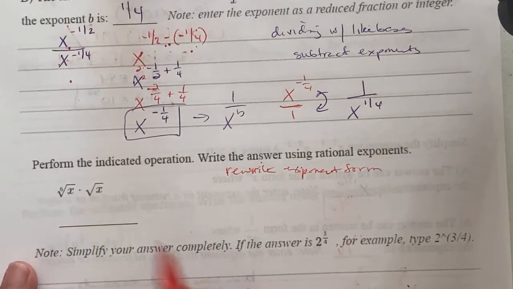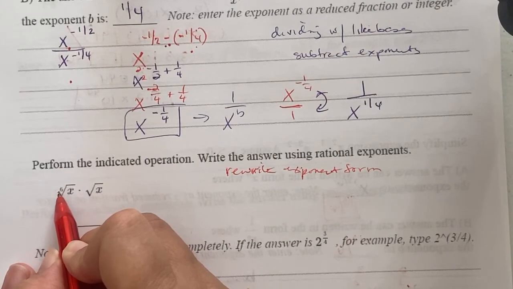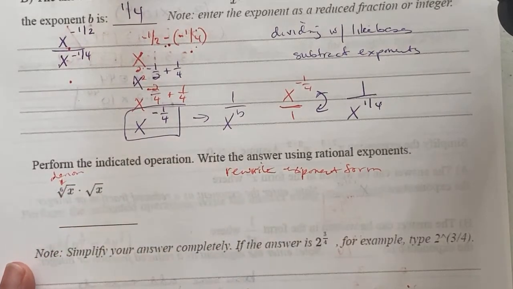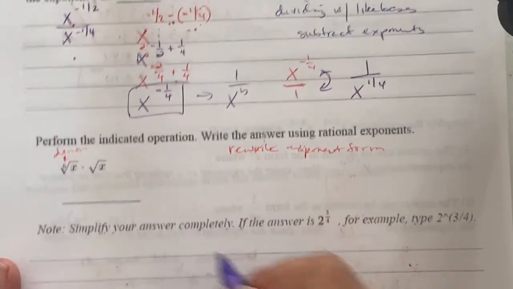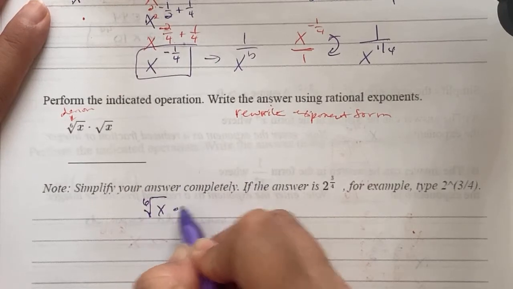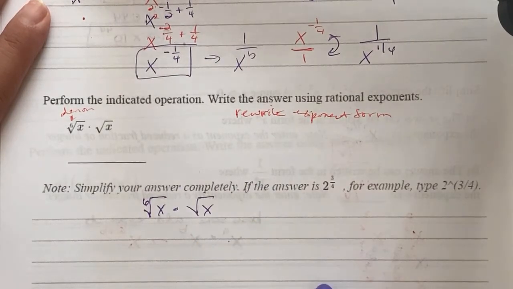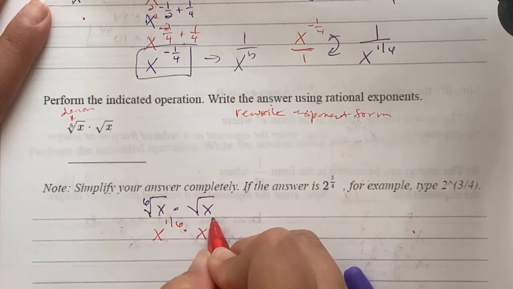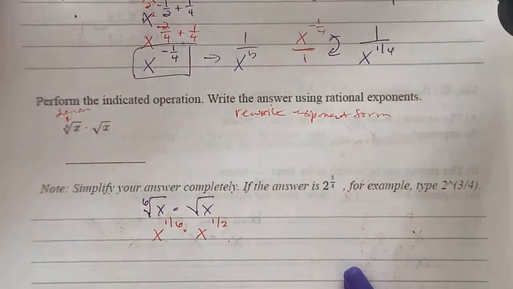So remember, the little number in the groove, our index value, this is the denominator. So we start out with the 6th root of x times the square root of x. That becomes x to the 1/6 times x to the 1/2.